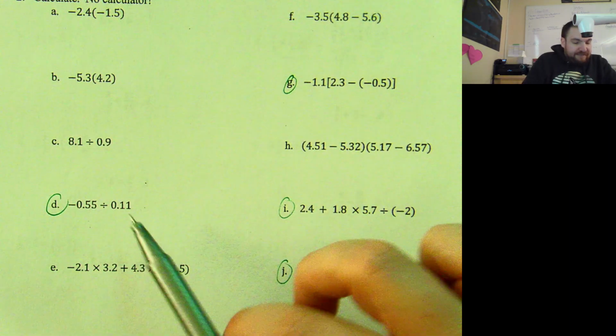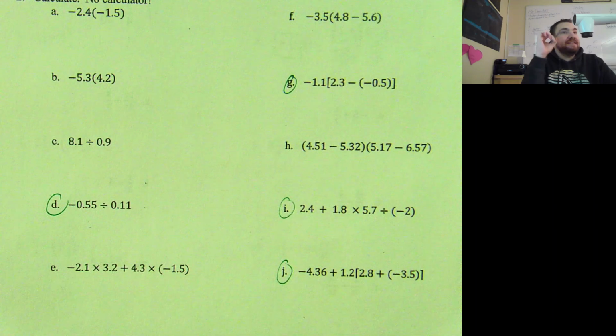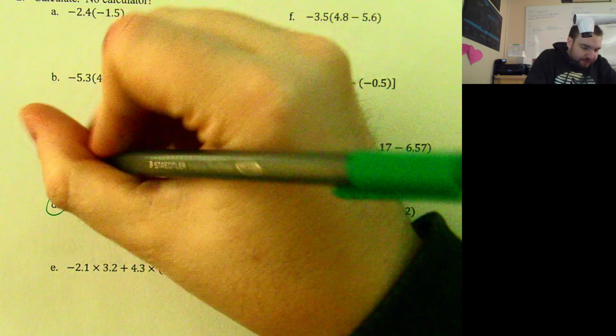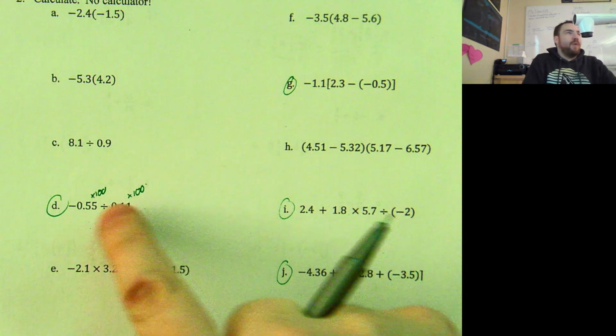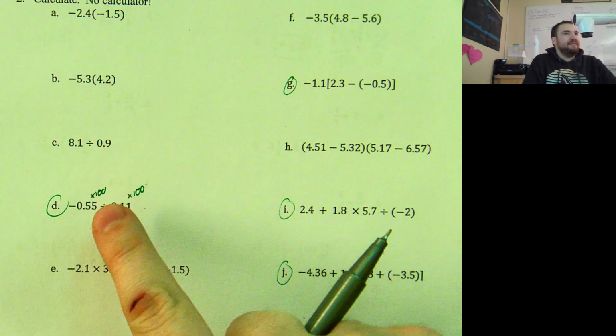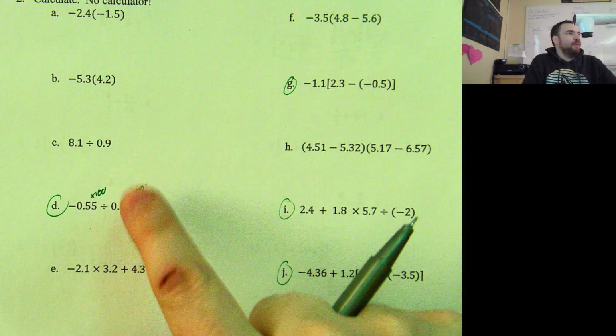Okay, so because I've got two decimal places here and I've got two decimal places here, I can move them both to the right the same amount. The mathematical reason for being able to do that is multiplying both of those numbers by what? By 100. So multiplying this by 100 and this by 100. Do you guys remember why we can do that? Why that's okay? Does anyone need me to re-explain why we're allowed to do that?